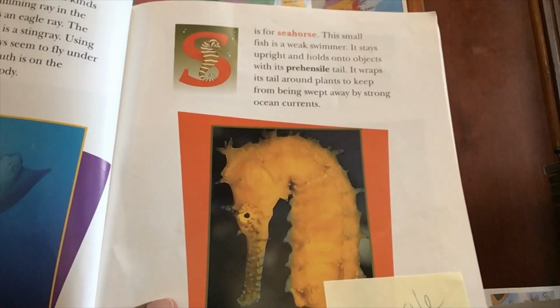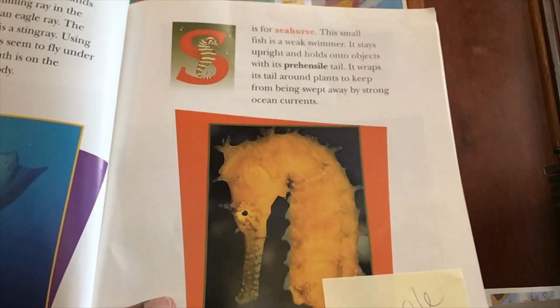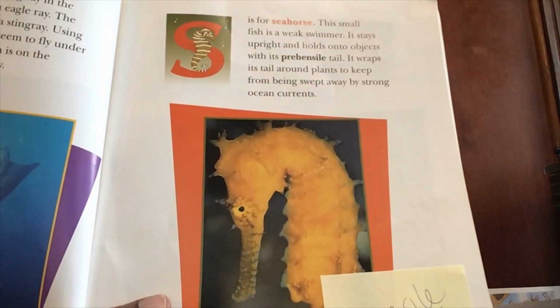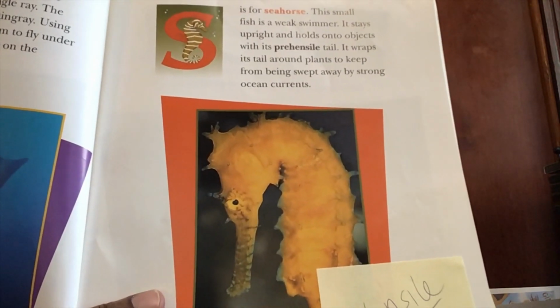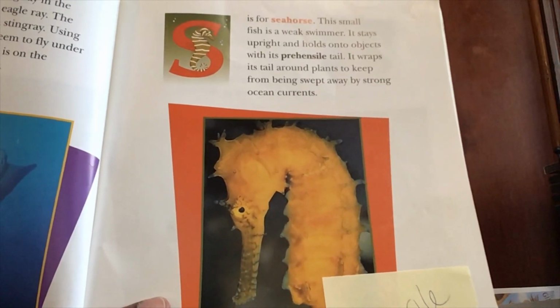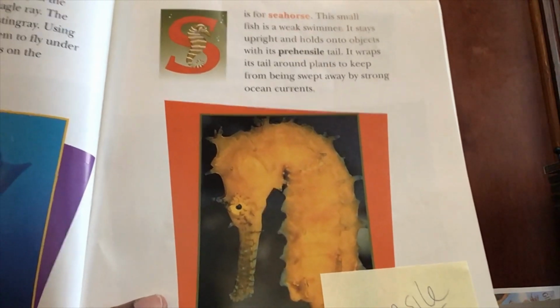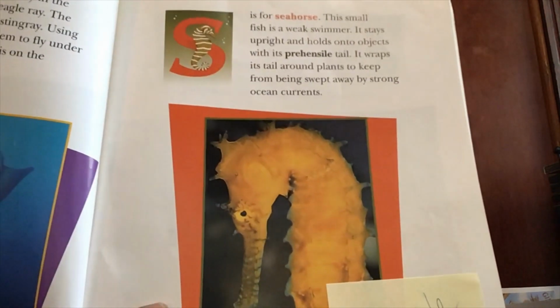So this book made me think of something that happened in my life. Sometimes a book can give you a personal connection. Like you have a book to book connection, sometimes you have a book to self connection. A book to self connection means when you're reading a story, you think about something that's happened to you in your life. So when I saw the seahorse, that's what I thought about.